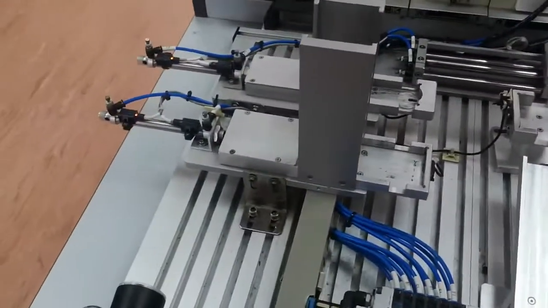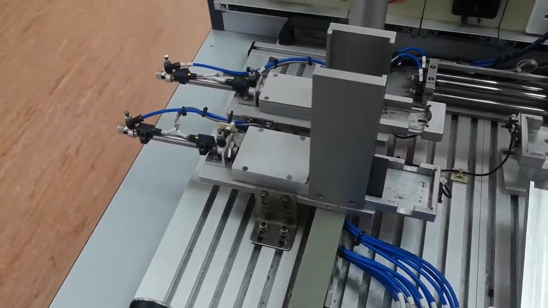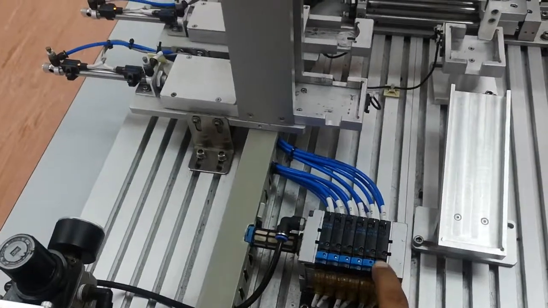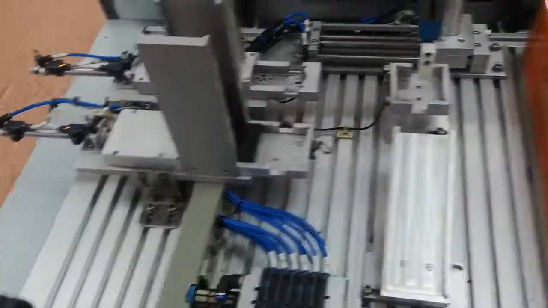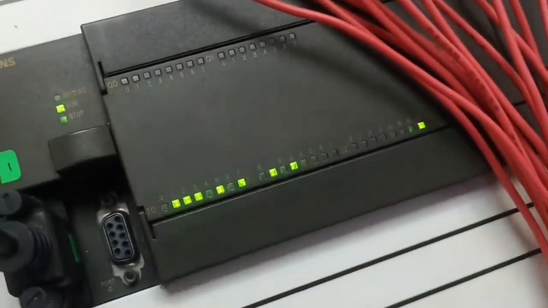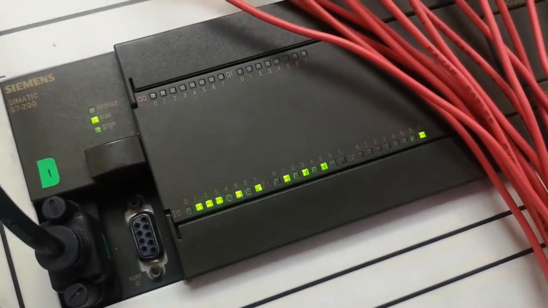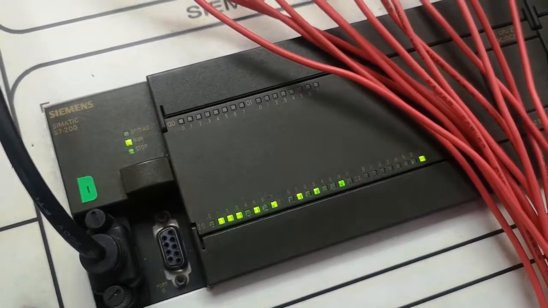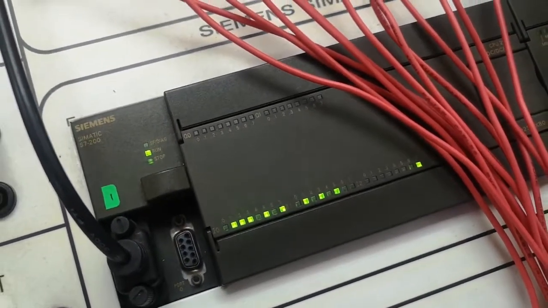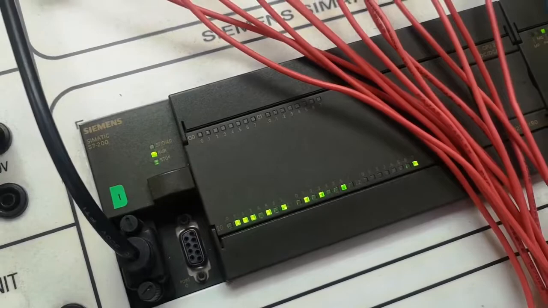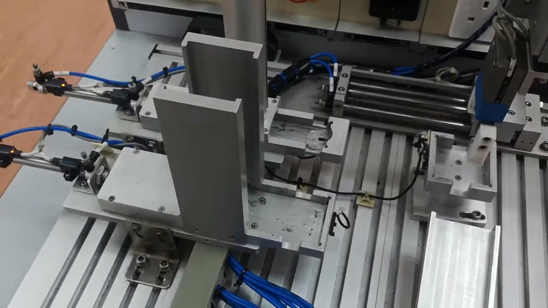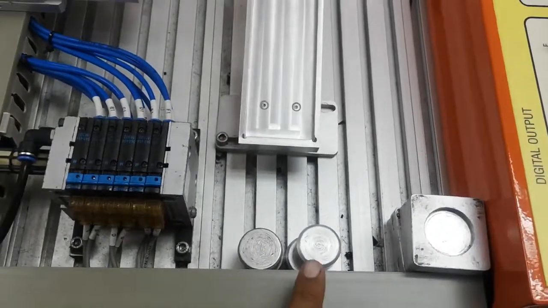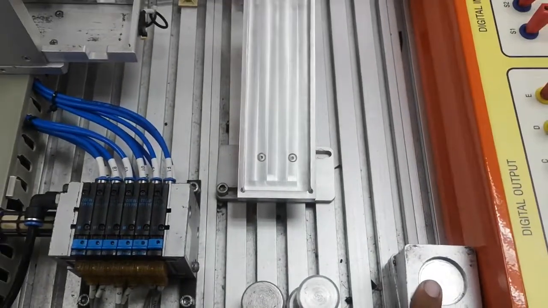The next one is the rectangular product. Play around with this valve. What will be the address? I1.5 for retract, I1.6 for extend.